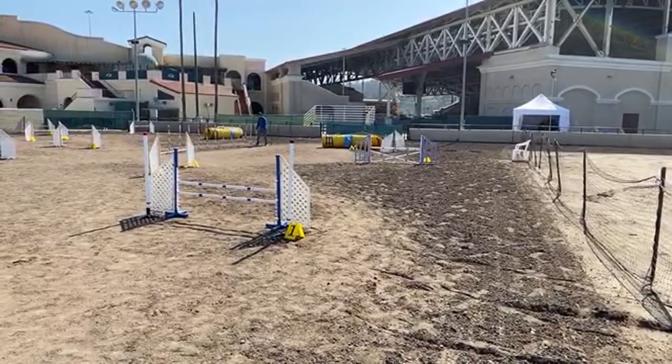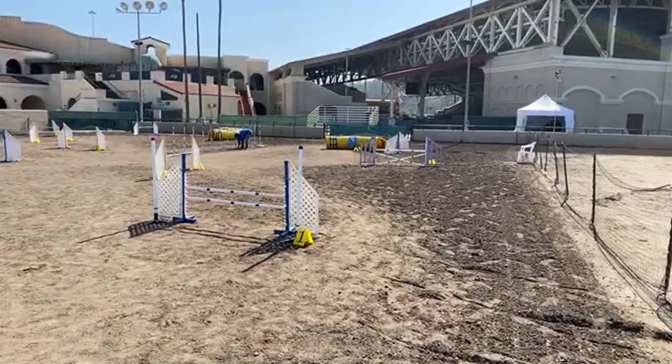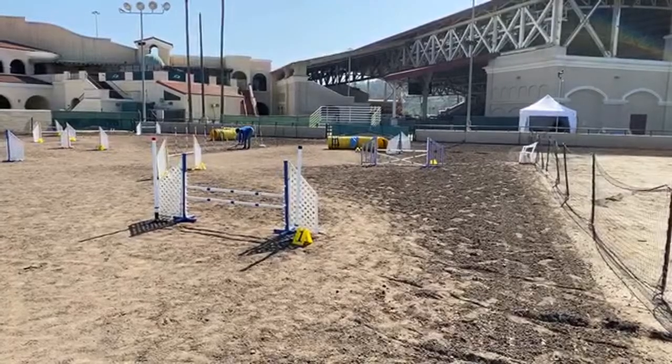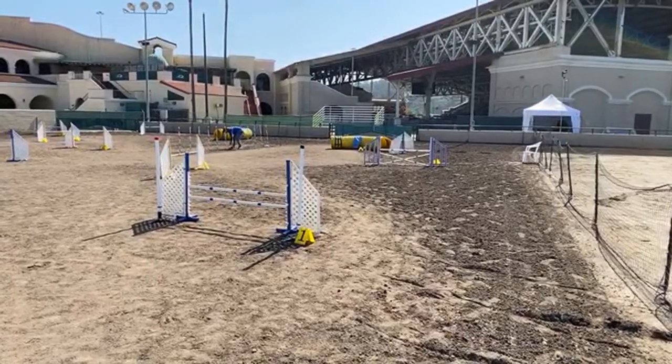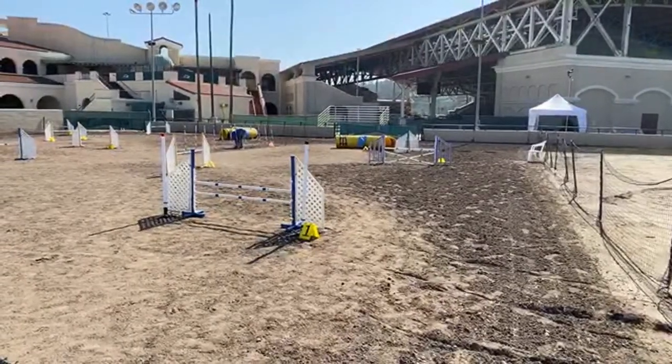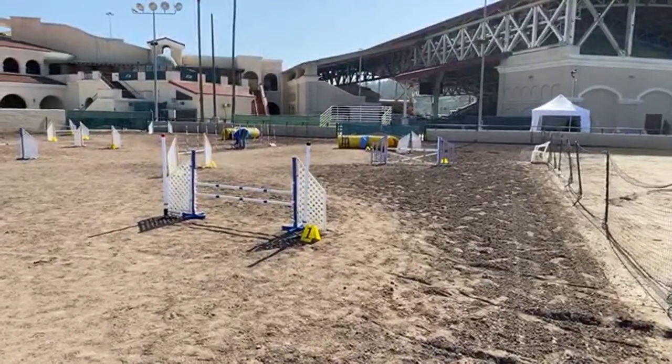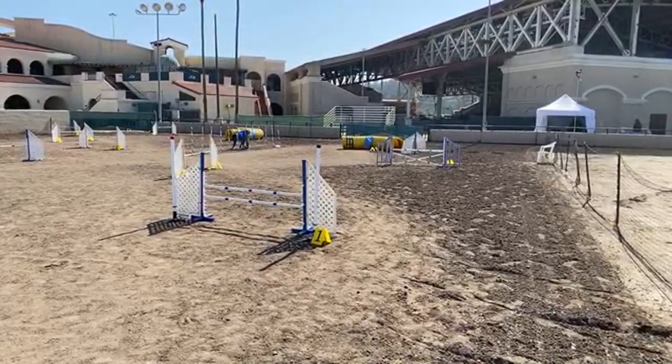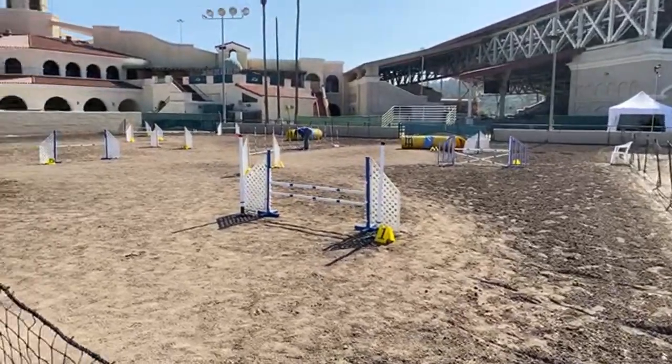Now what is this person doing here? So he's setting up the weaves. Now he's pulling them out of the ground. He might be repositioning it. Now, does the guy just go out there at random and put things out, or are they measured? So the judge is responsible for the course. They designed the course. I believe it's approved by the AKC. And then basically the workers set up the course.